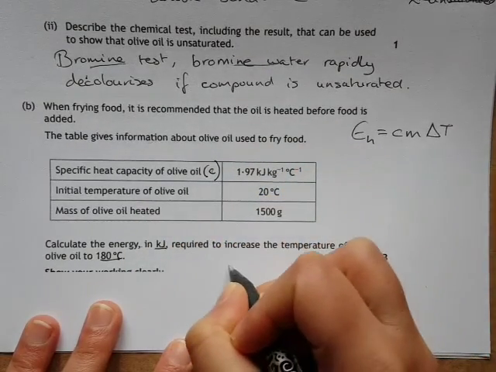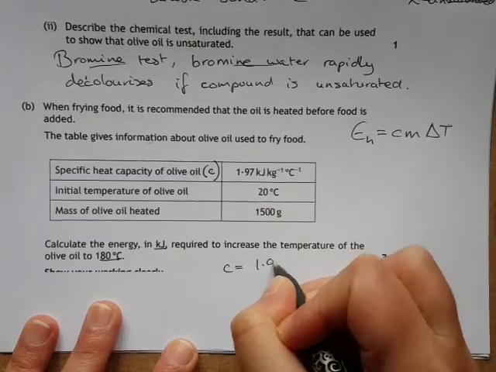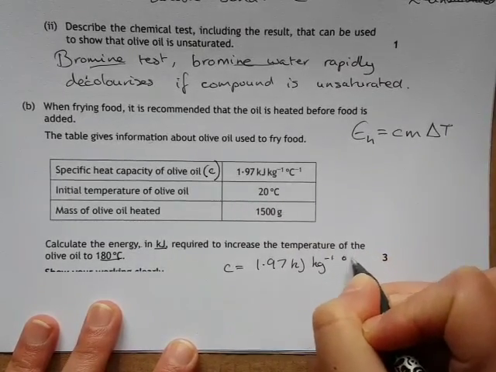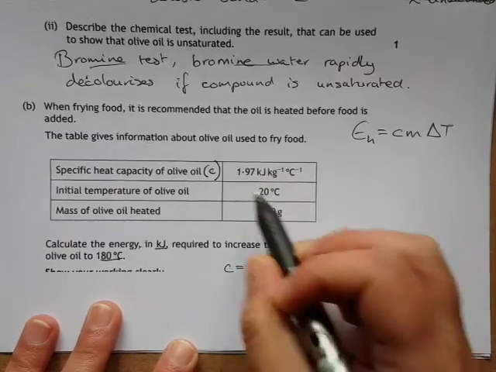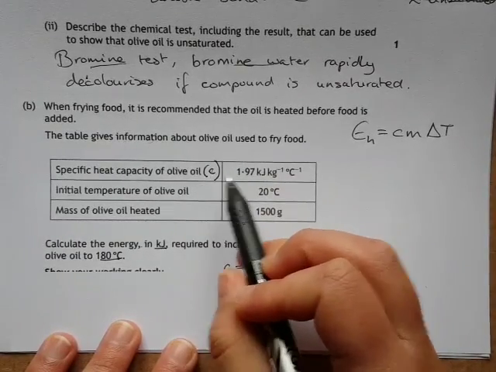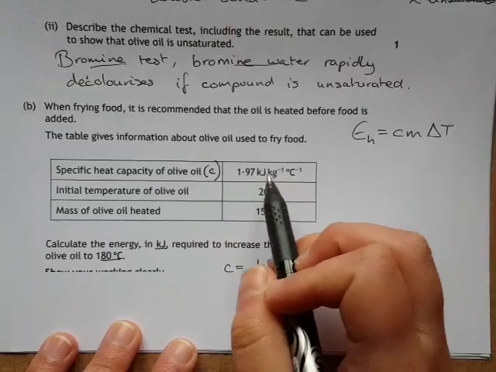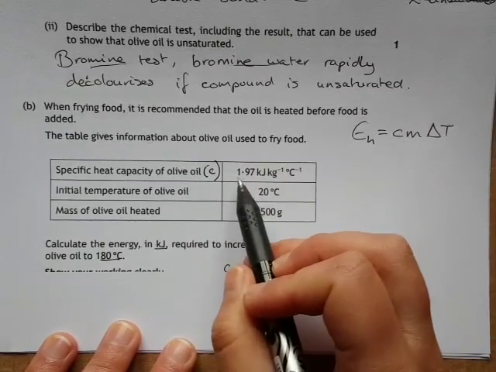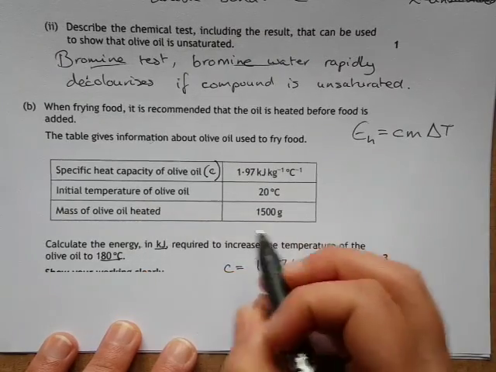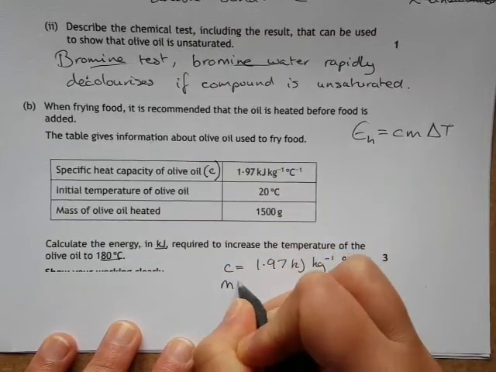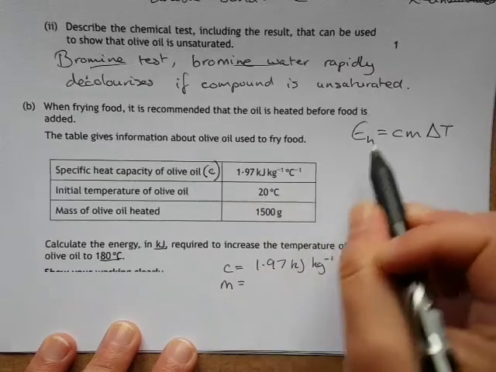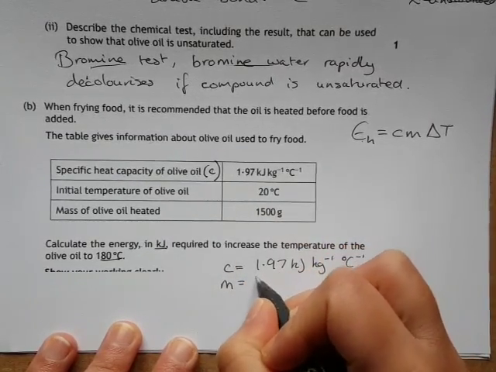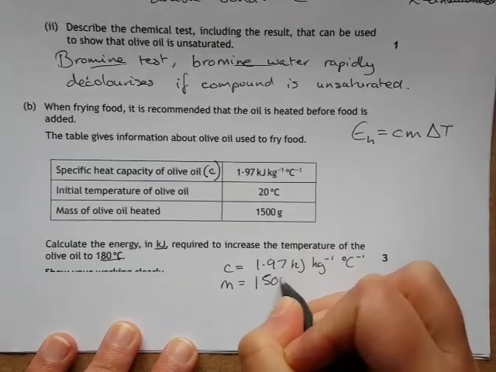So we've got, I'll do my data column down here, so C is 1.97 kilojoules per kilogram per degree C. So remember, C is the specific heat capacity of the liquid being heated. It's usually water that we use, but it's not always water. Okay, m is the mass of the liquid being heated again. So you should know what all of these symbols stand for. And again, I'm pretty sure they're in your notes.